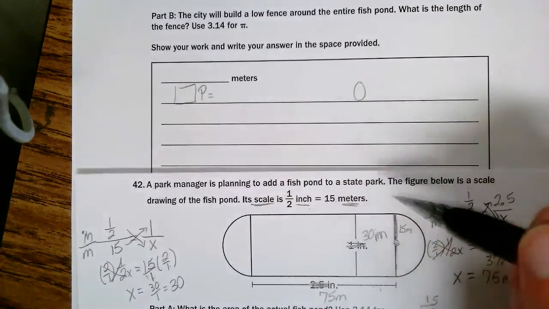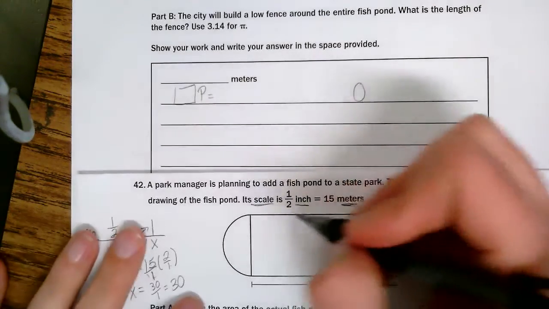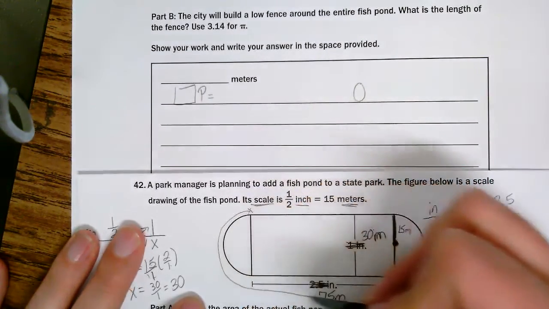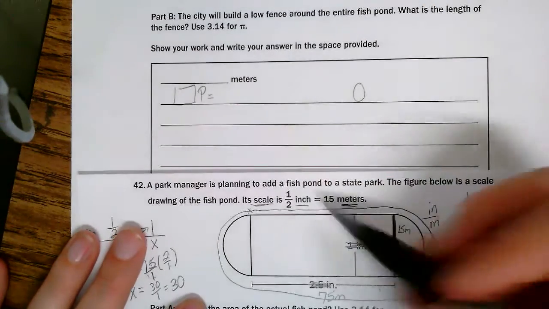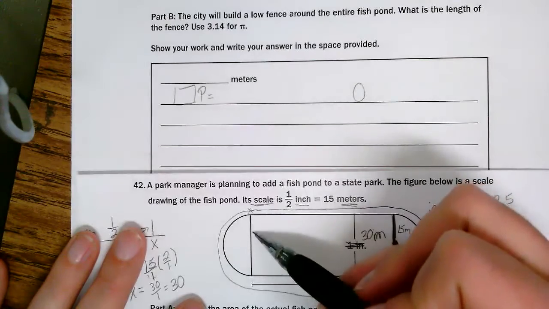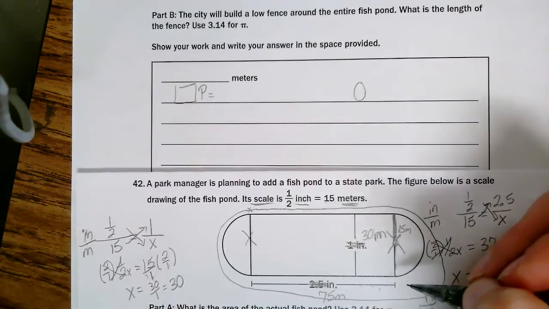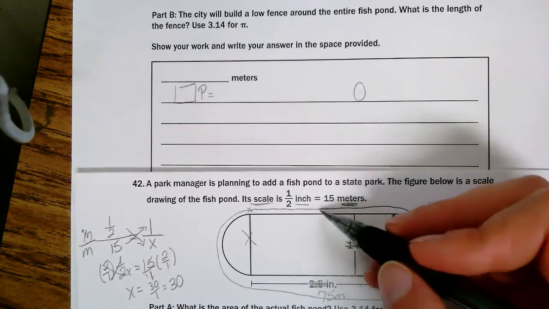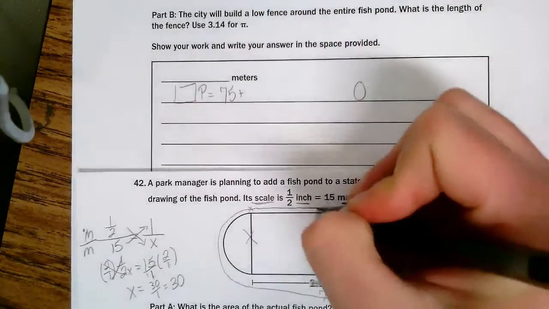Now with this fish pond, we're only going to do the outside. So if we start here, all the way around back to this side. I don't need these sides here. Not going to count those. They don't matter because they're not going to have a fence around them. So my perimeter for my rectangle would just be 75 from the bottom plus 75 from the top.